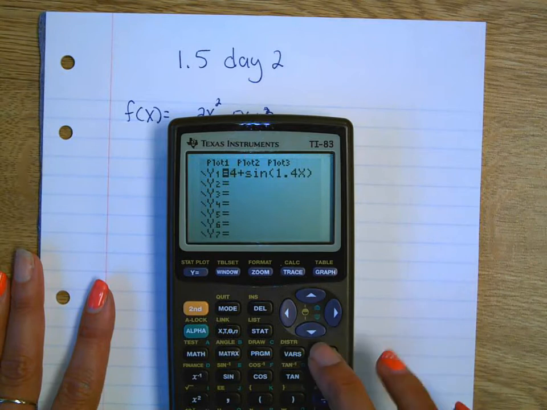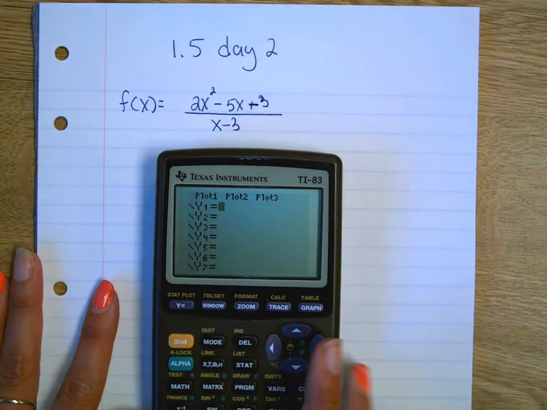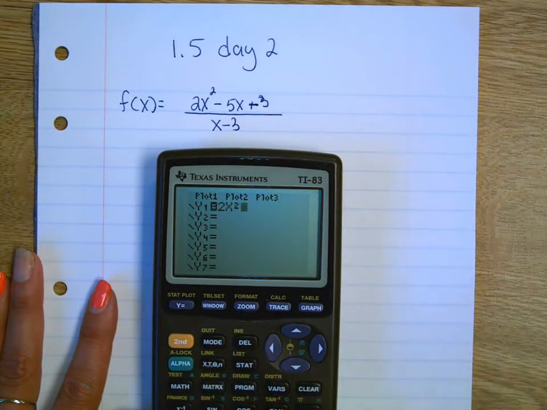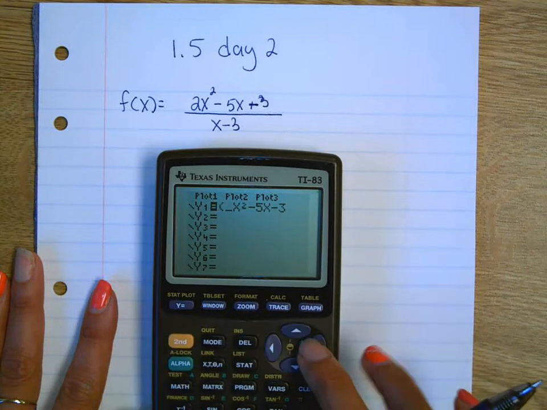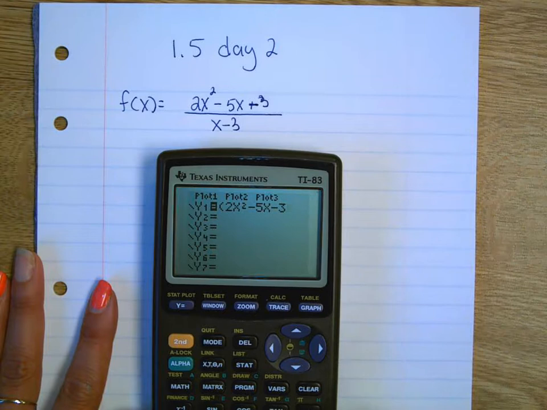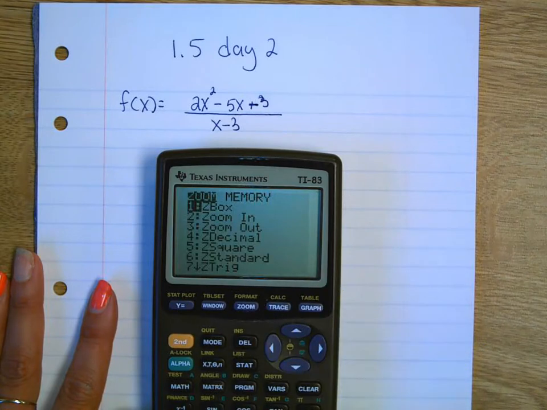So if I go to the y equals, 2x squared minus 5x minus 3. Oops, I forgot my parentheses. The numerator has to be in a set of parentheses, and so does the denominator, x minus 3. I'm going to bring it back to a zoom 6.